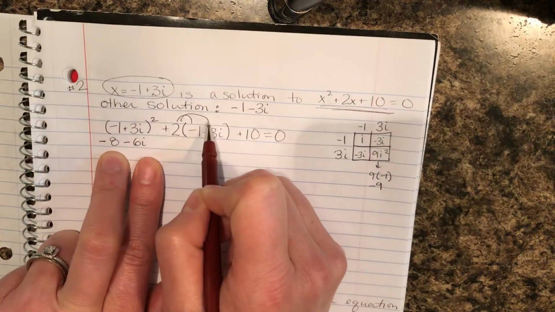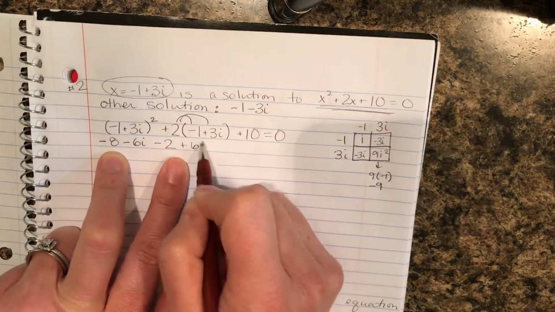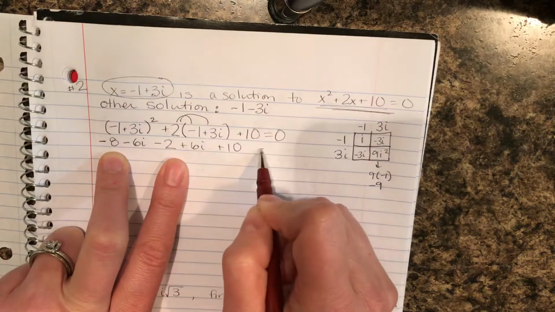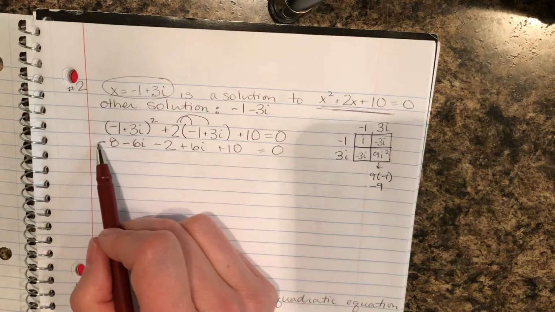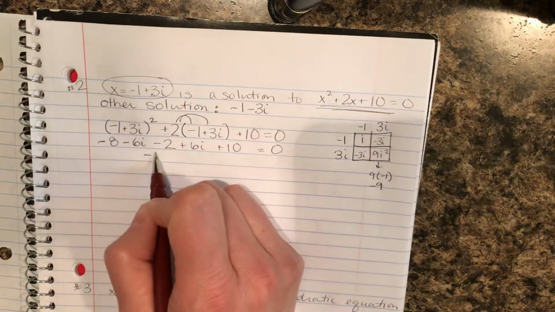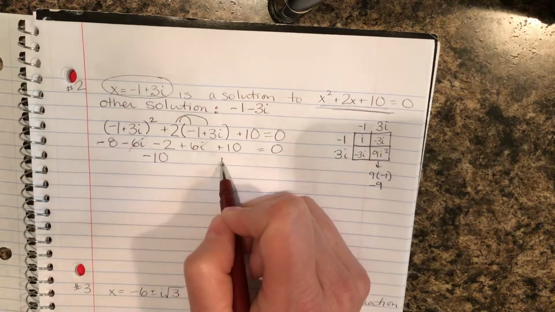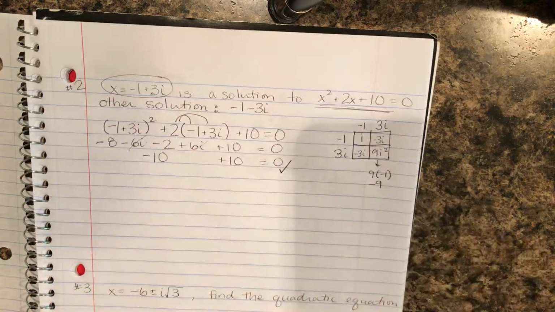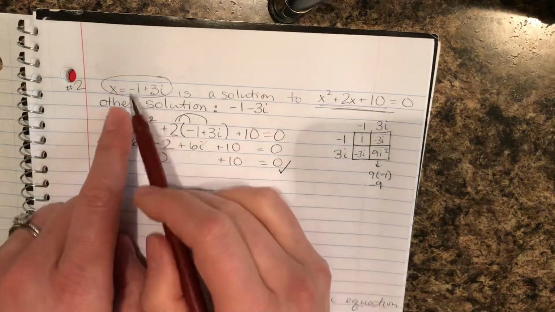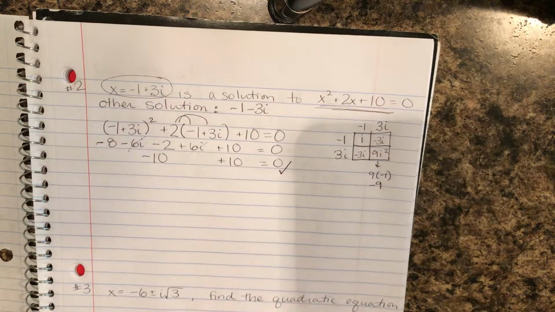Then I'm going to distribute the 2: negative 2 plus 6i plus 10 equals 0. Just copying the rest of it down. When I combine like terms, negative 8 minus 2 is negative 10. Negative 6i plus 6i, that's gone. That's a 0 pair. Plus 10 equals 0. Negative 10 plus 10 definitely equals 0, so I've shown algebraically that negative 1 plus 3i is a solution to this equation. Finally, question number 3.